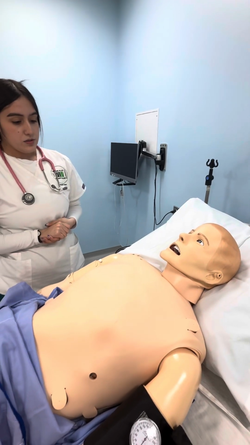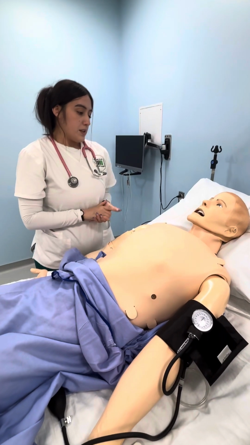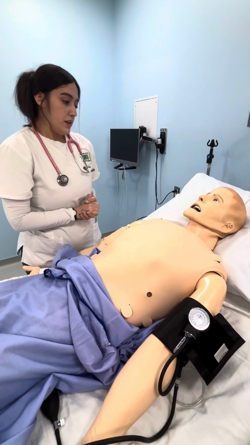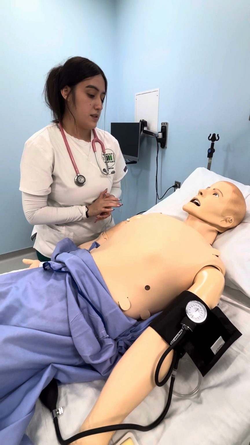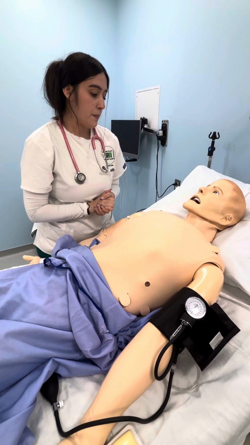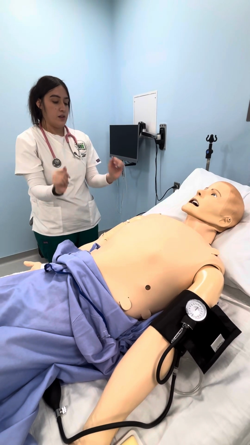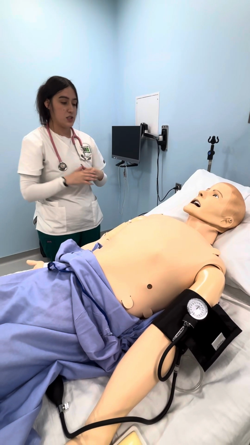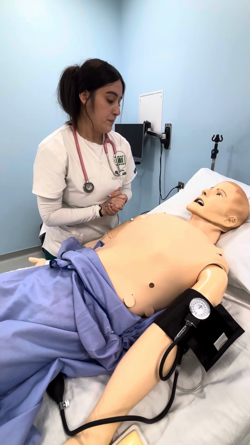Next, I'm gonna do the cardiac and respiratory assessment. First, I'm gonna start with inspecting the patient's breathing. Patient is breathing through their nose. They're not using any accessory muscles or retractions. Patient is able to breathe in supine, prone, and upright positions. There's no signs of coughing or sputum.